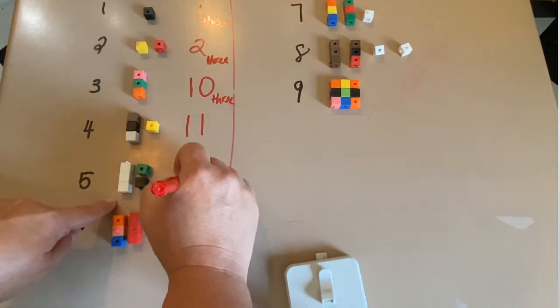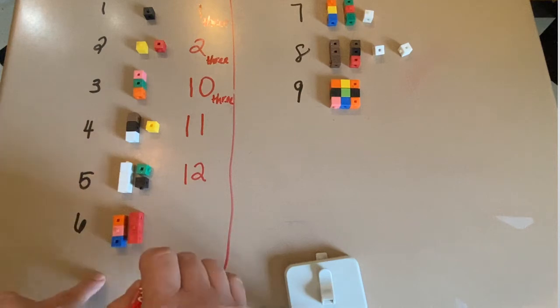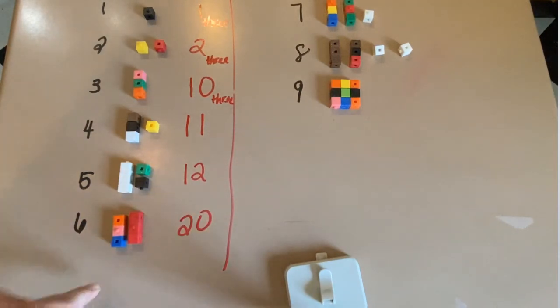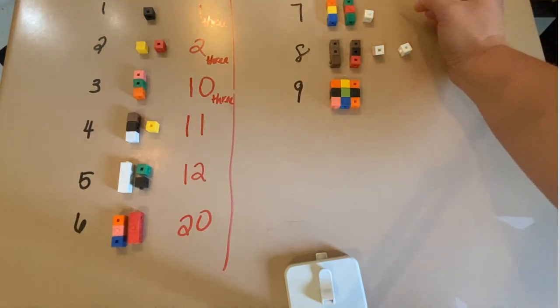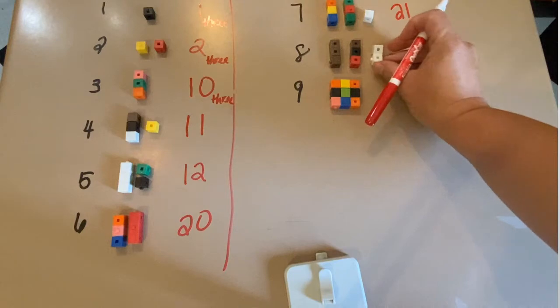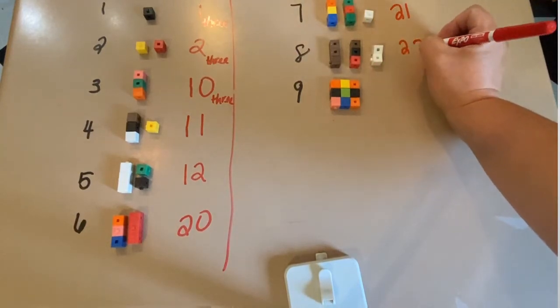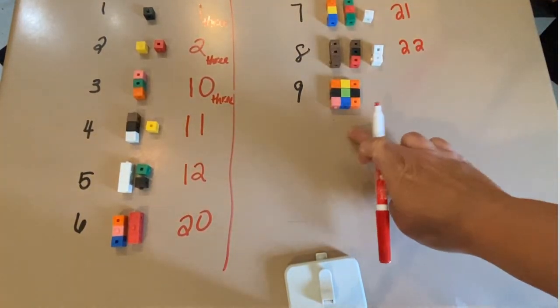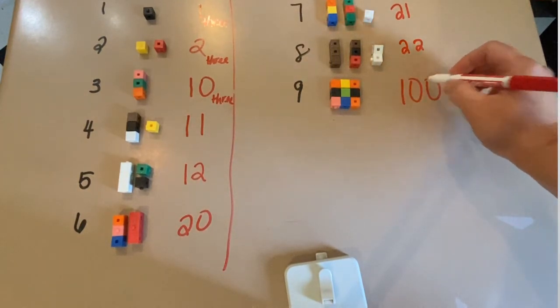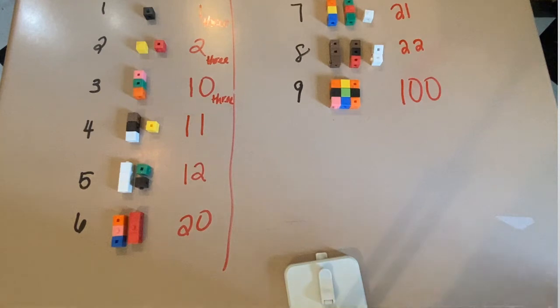5 is a stick, 2 units. 6 is 2 sticks, 0 units. 7, 2 sticks, 1 unit. 8, 2 sticks, 2 units. 9 is 1 mat, 0 sticks, 0 units.